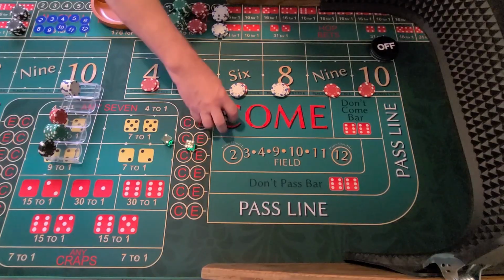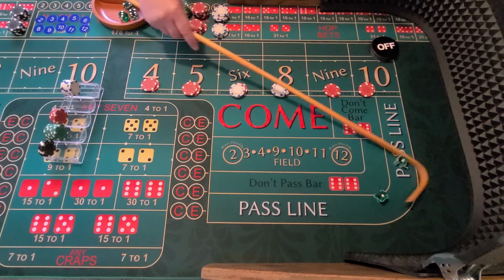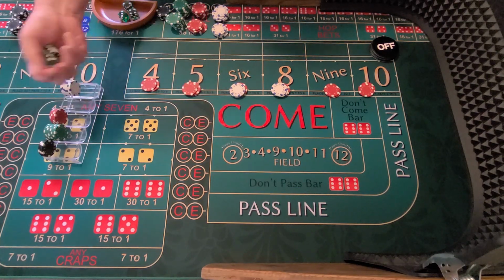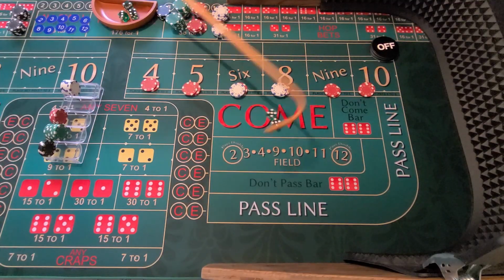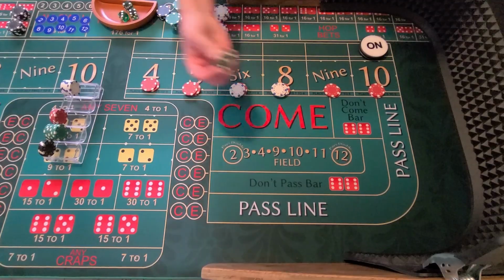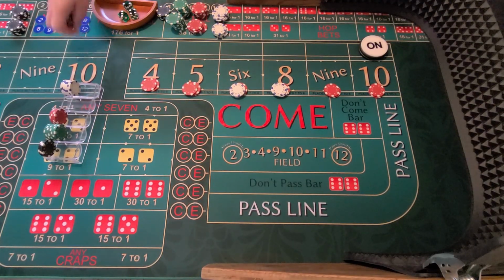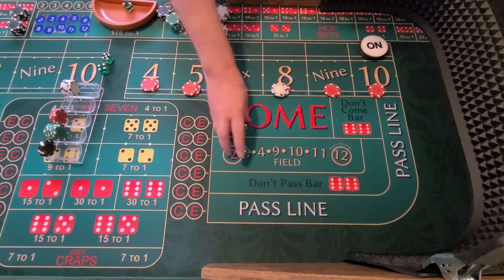There we go, and setting a point. Dice are out. 2, craps. Aces. Spot and a dot. And there is a hard 10. The flowers. The puppy paws. All right, 10 is going to be our point. We can do the dice thing to just pick a funnel number. 5. All right, 5 is going to be our funnel number.